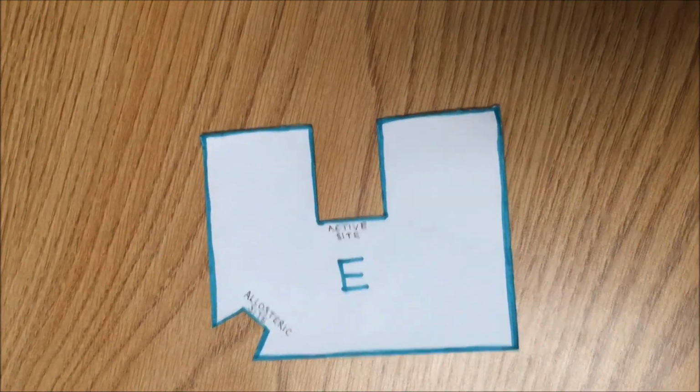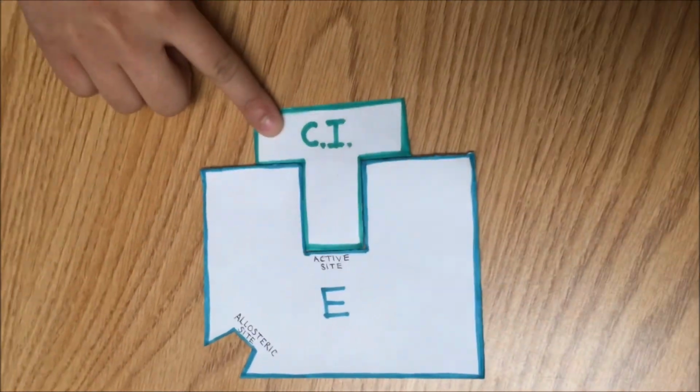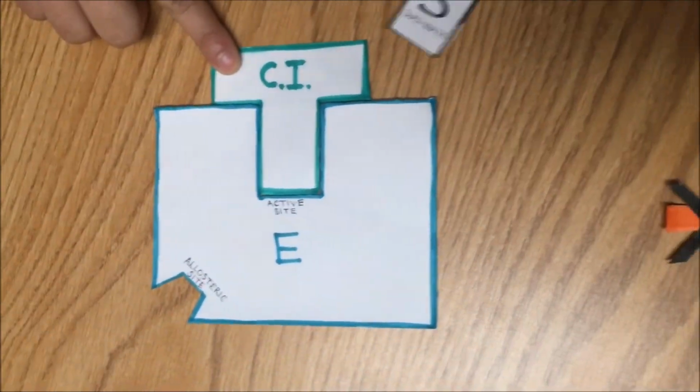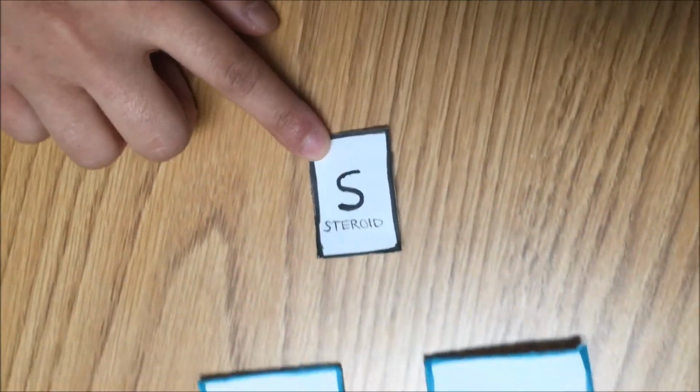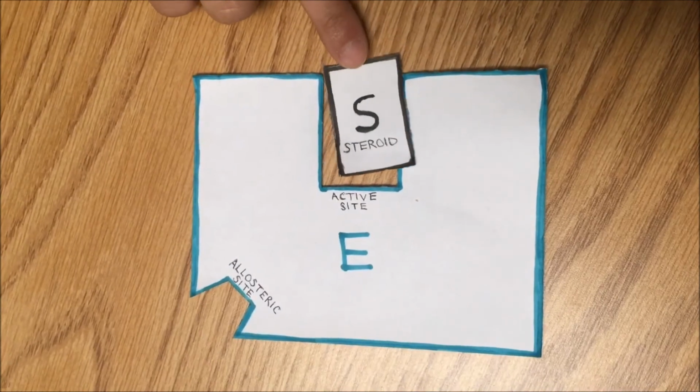A competitive inhibitor would occupy the active site on the enzyme, blocking the substrate's ability to bind. Hence, no product is created. A steroid is a possible substrate that binds to the active site to form an enzyme-catalyzed reaction.